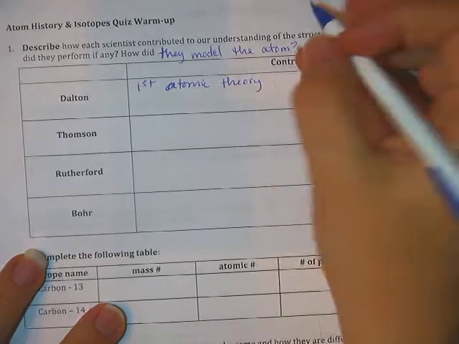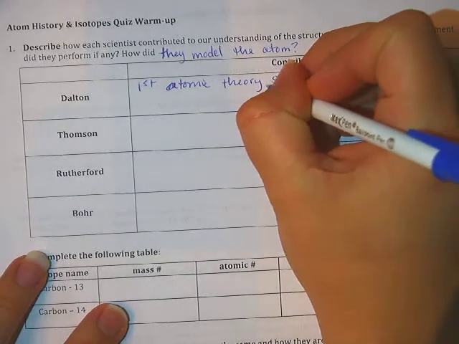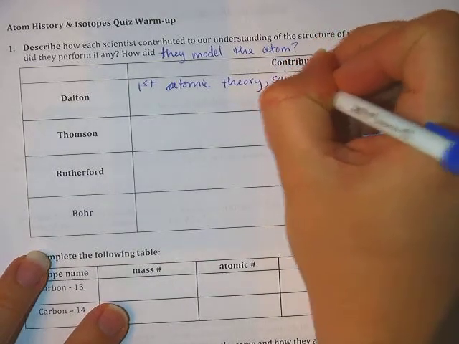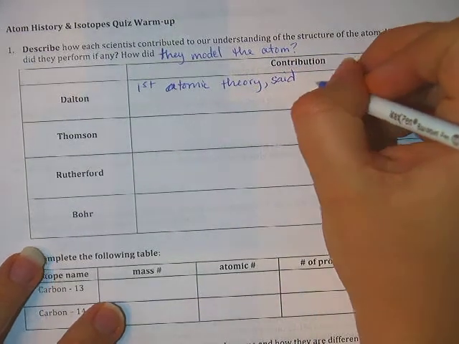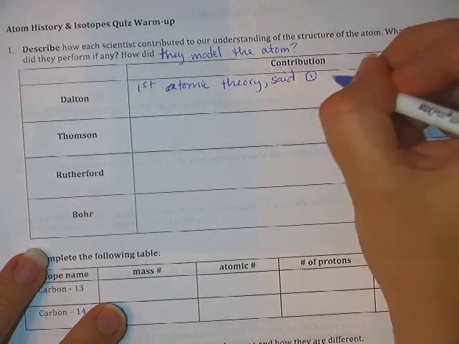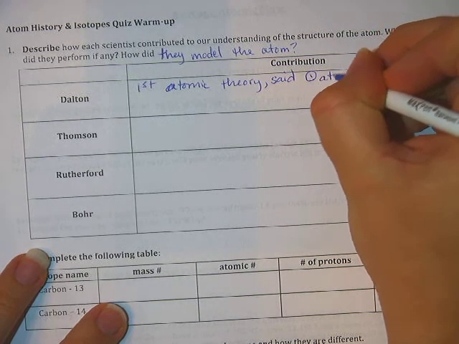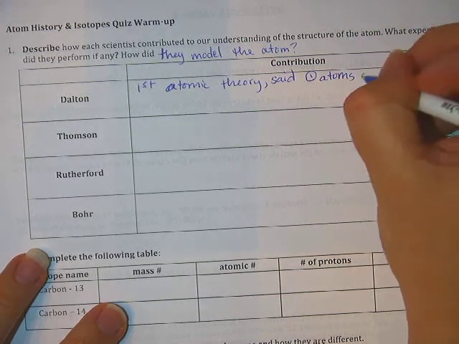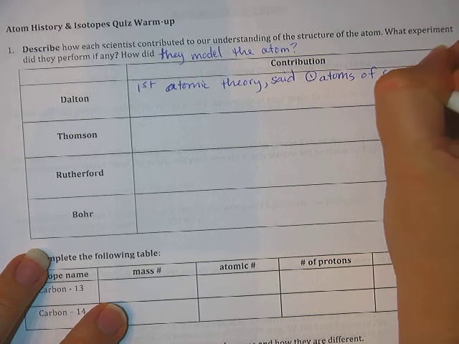his atomic theory said several things. Number 1, that atoms of the same element are identical.